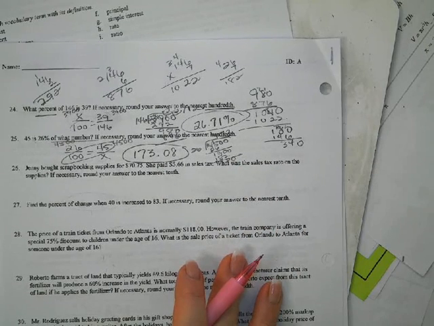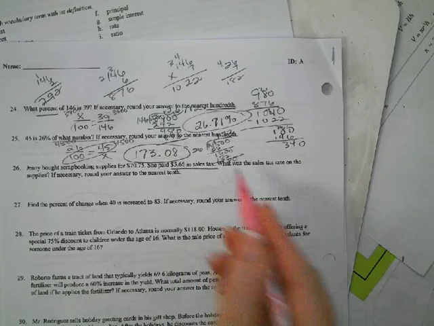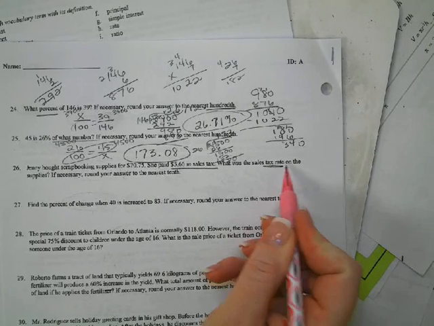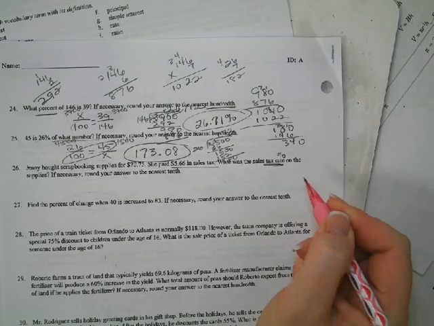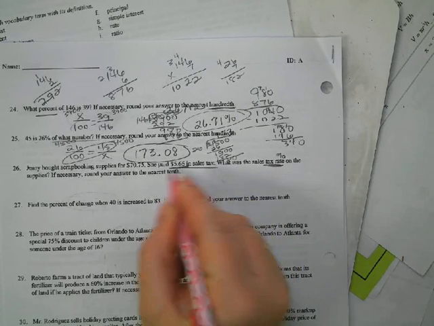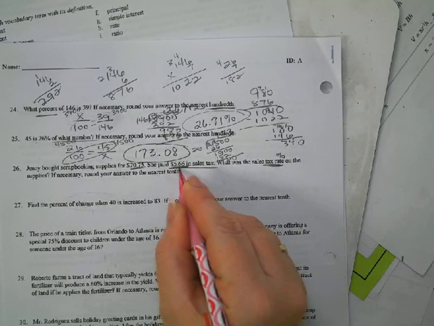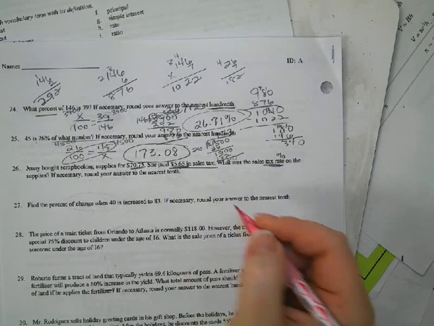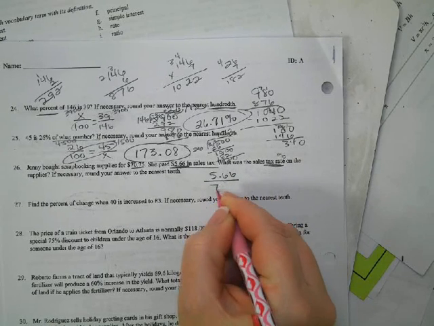All right, number 26. Jenny bought scrapbooking supplies for $70.75. She paid $5.66 in sales tax. What was the sales tax rate? Usually when they're asking for the rate, they're asking for the percent. So what I have is the is, and I have the of. I'm looking for the percent that $5.66 is of the 70.75. So go ahead and write that in your proportion.